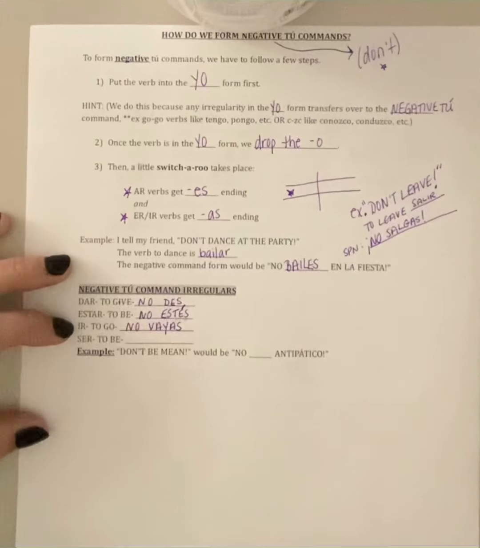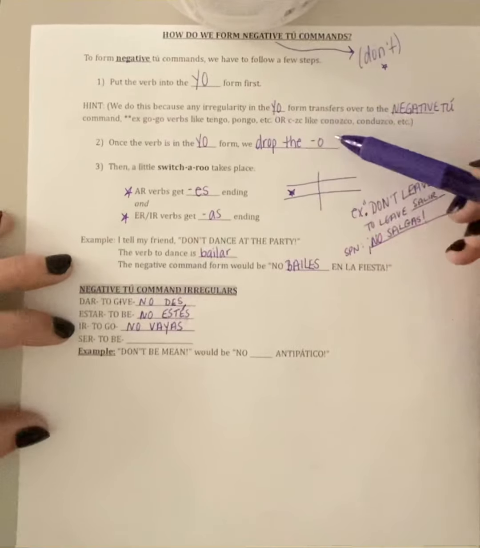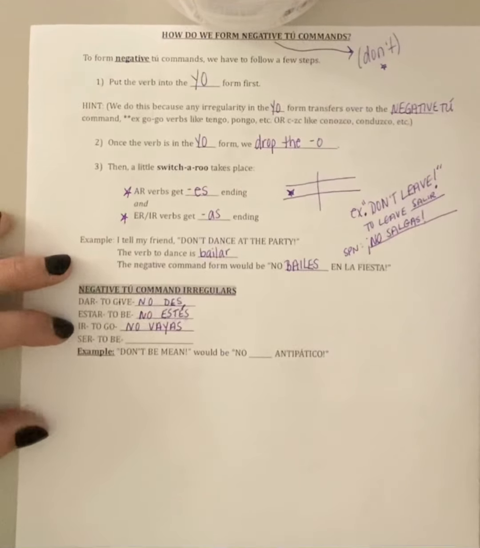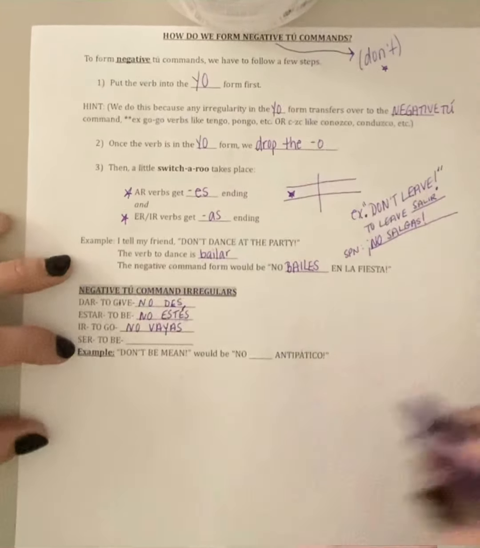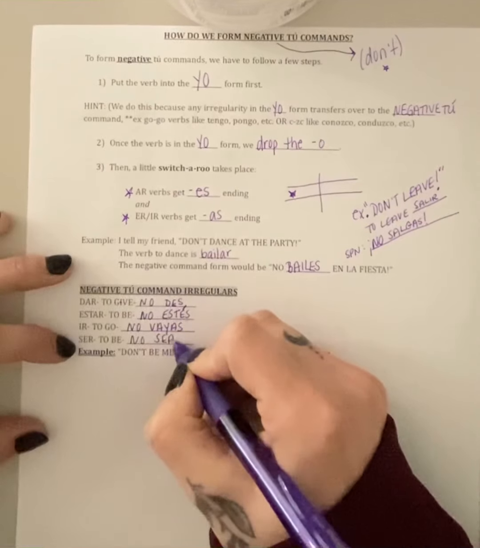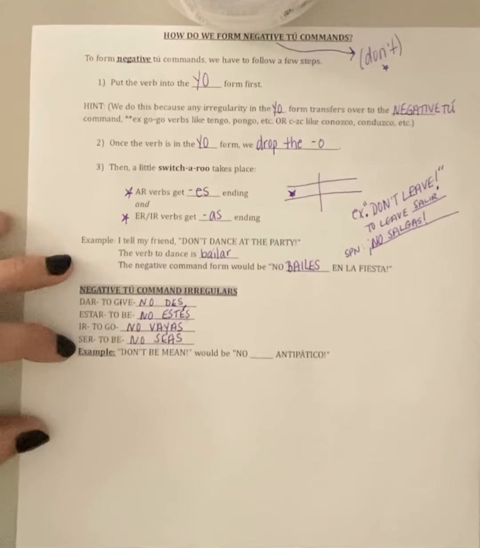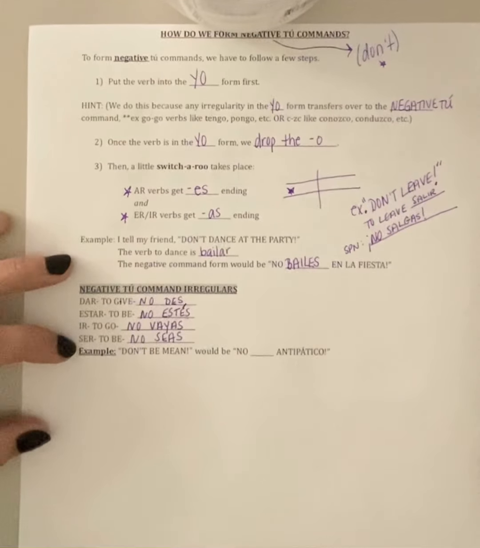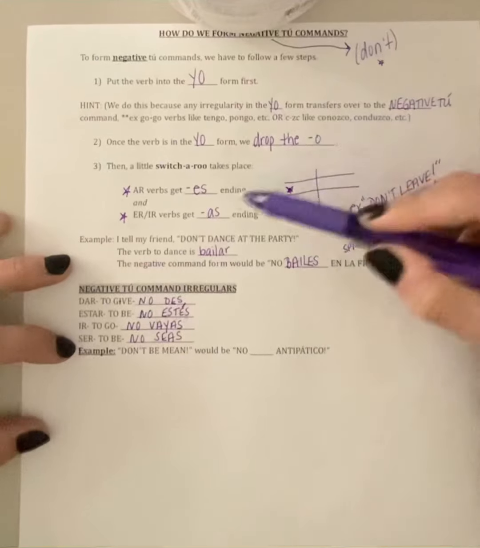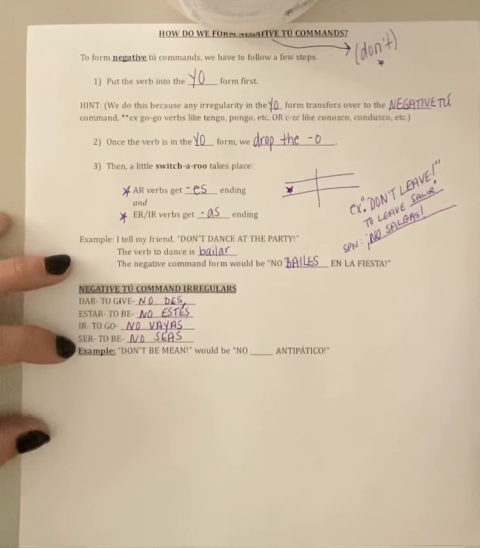Again, if you're wondering why that is irregular, it's because the yo form of ir is voy, and that again does not follow the steps here of dropping the O and switching the endings. And then ser, to be, is no seas. And again, lastly, if you're wondering why ser is irregular, it's because the yo form of ser is soy, and it again does not follow the rules here of dropping the O and swapping endings.